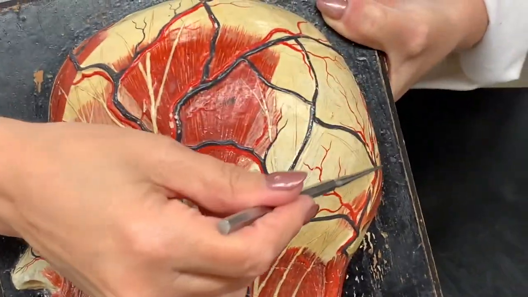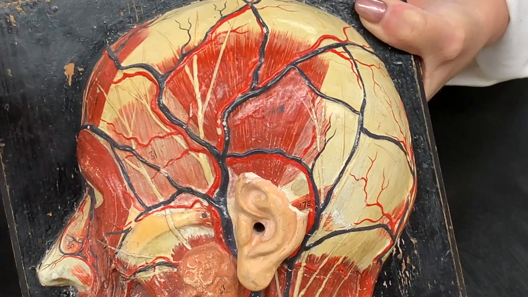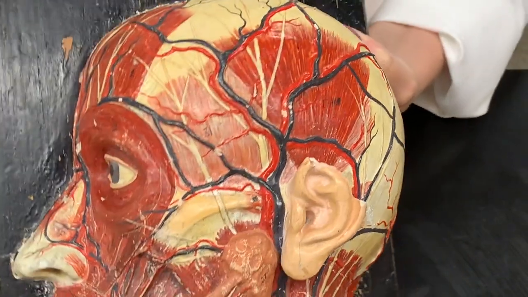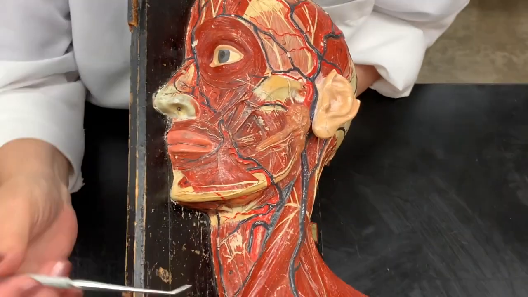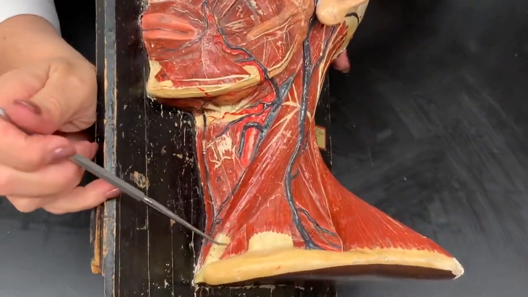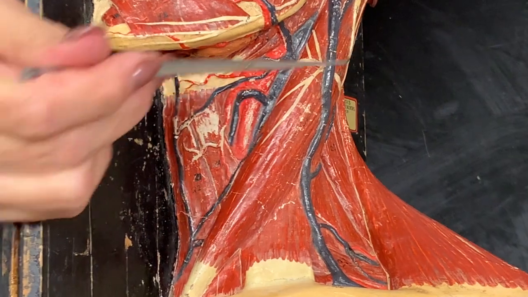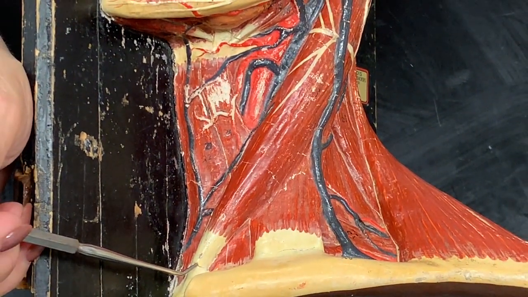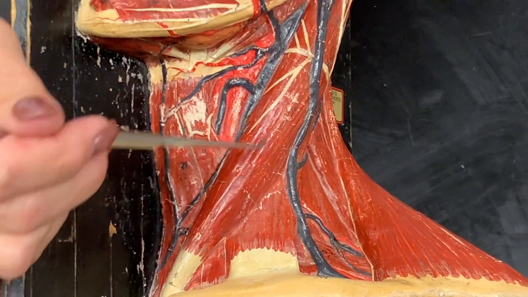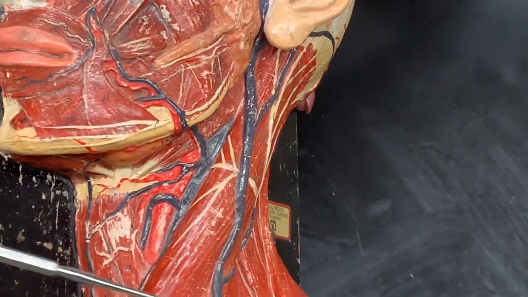Between frontalis and occipitalis we have the aponeurosis, the fronto-occipital aponeurosis. Coming down here we can see sternocleidomastoid, named for its origins on the sternum and clavicle and going into the mastoid process.